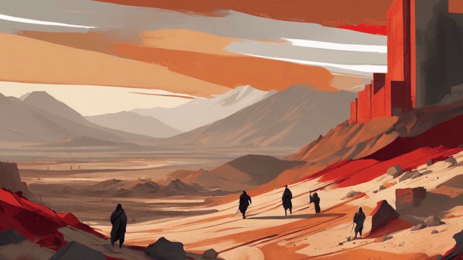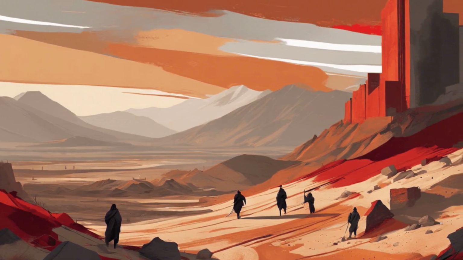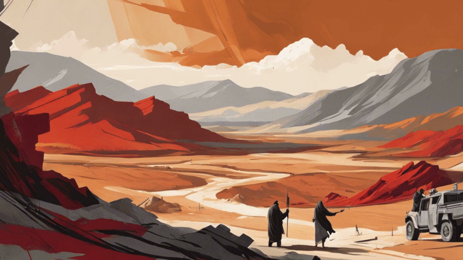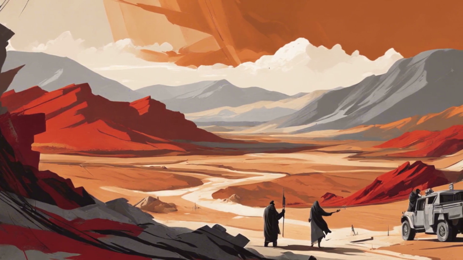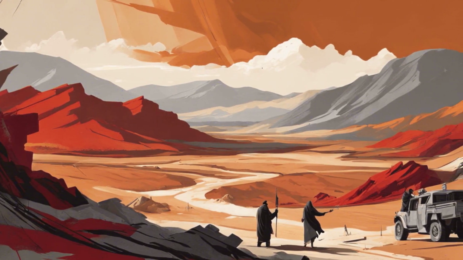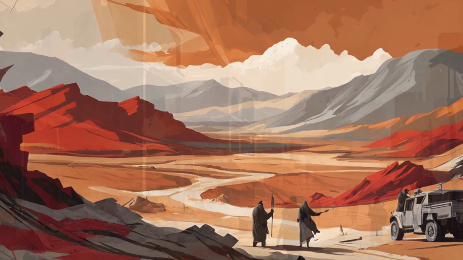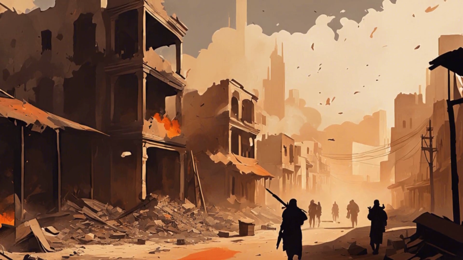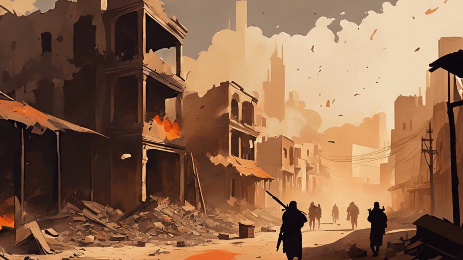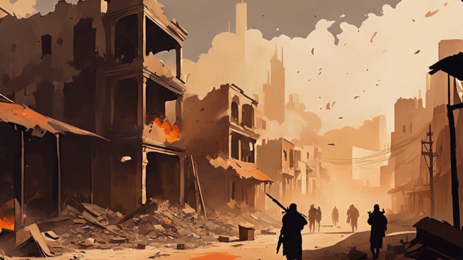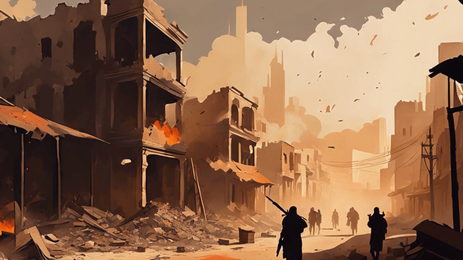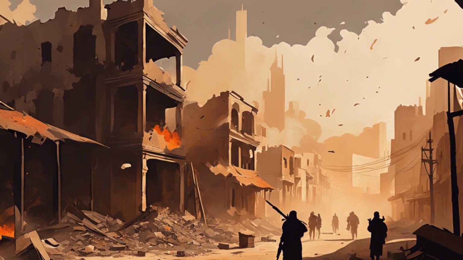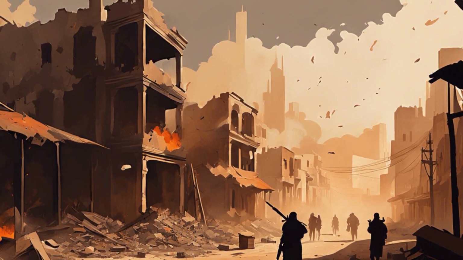However, the invasion and subsequent occupation of Iraq revealed a lack of understanding of the country's complex social and political fabric. The removal of Saddam Hussein created a power vacuum that various factions within Iraq sought to fill. The U.S.-led Coalition Provisional Authority made several critical errors, such as disbanding the Iraqi army and banning members of the Ba'ath Party from participating in the new government. These decisions alienated many Iraqis, particularly the Sunni Arab community, and contributed to the rise of insurgent groups.